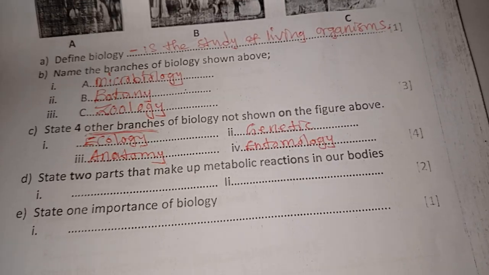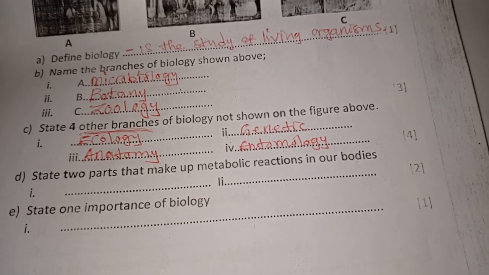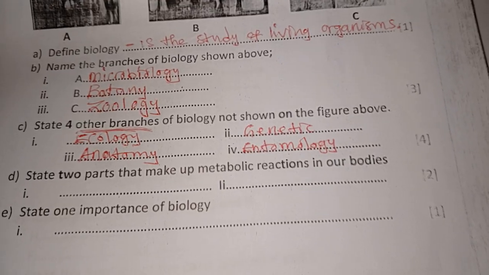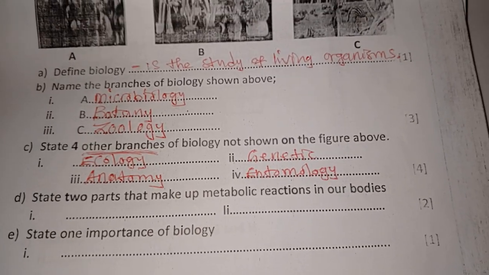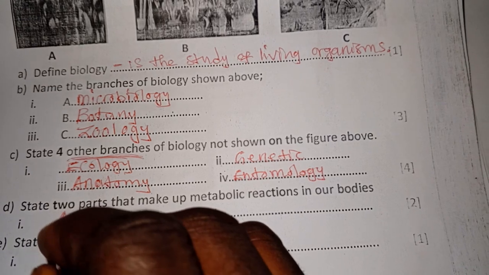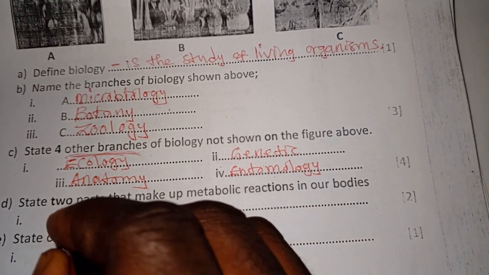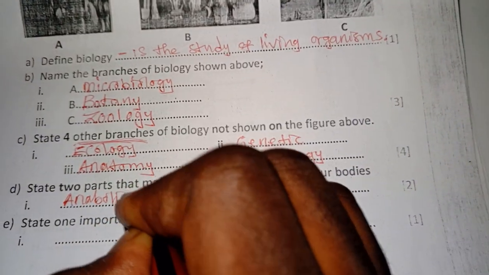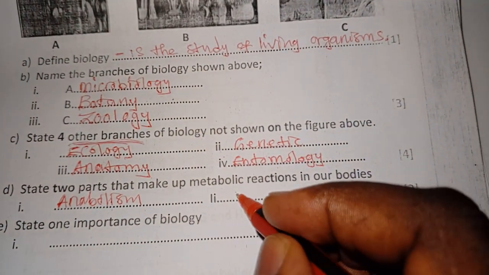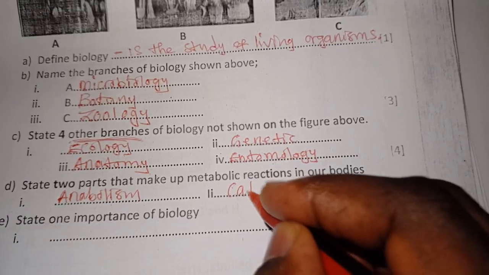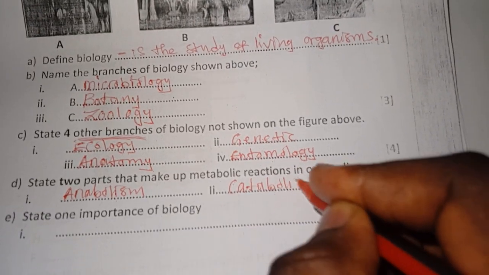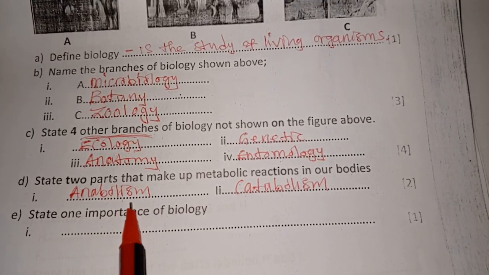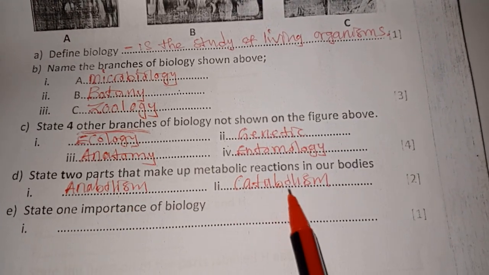Then there are two parts that make up metabolic reactions or metabolism. Those two parts are what we call anabolism and catabolism. Anabolic or anabolism, catabolic or catabolism.